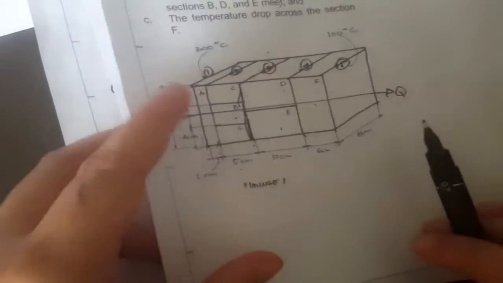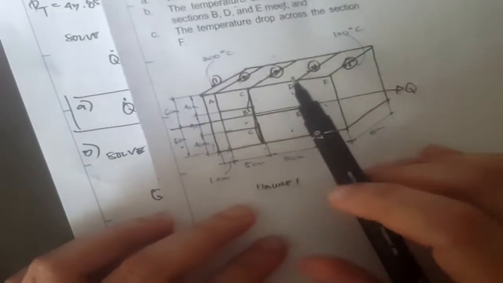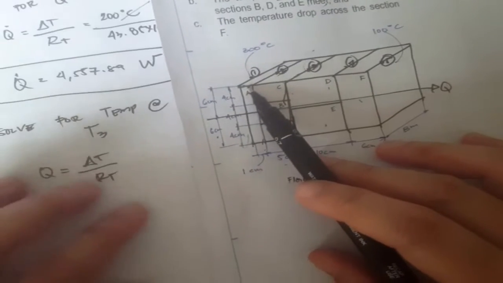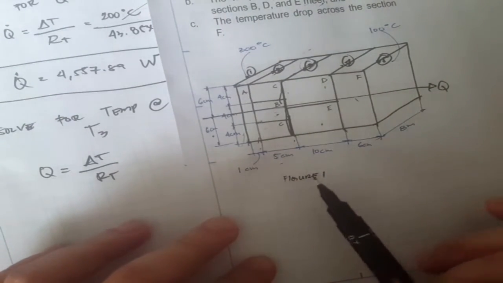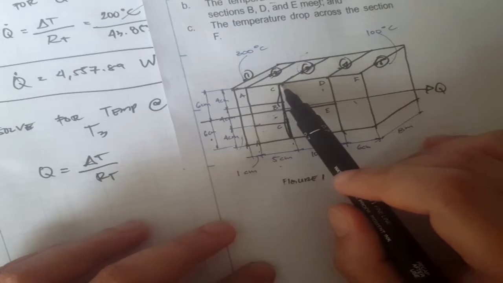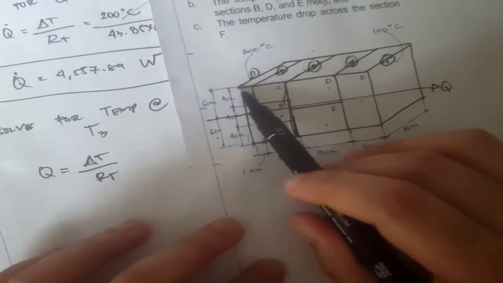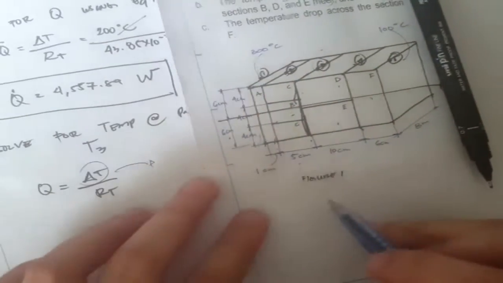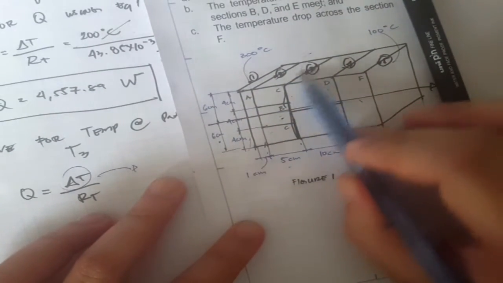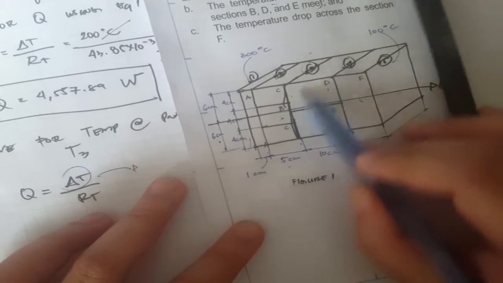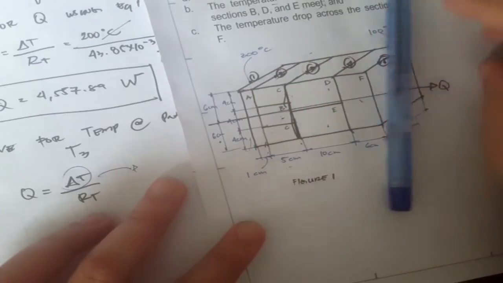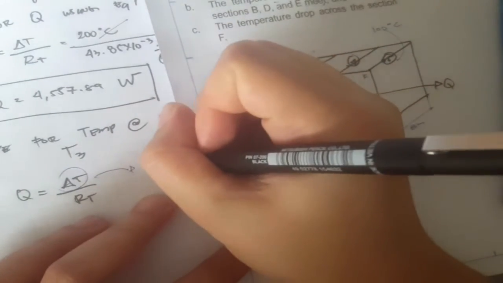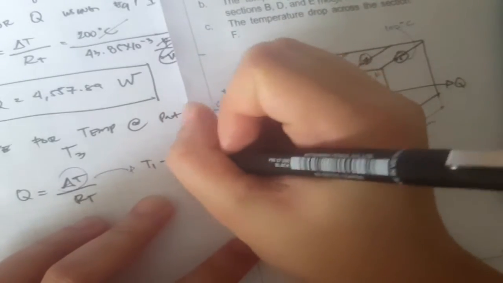Going back to the figure, using figure 1, our delta T here refers to point 3 and point 1, so T1 minus T3.